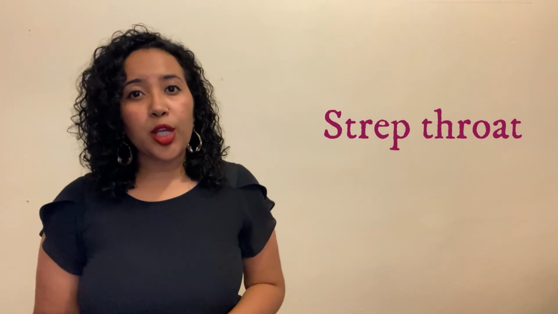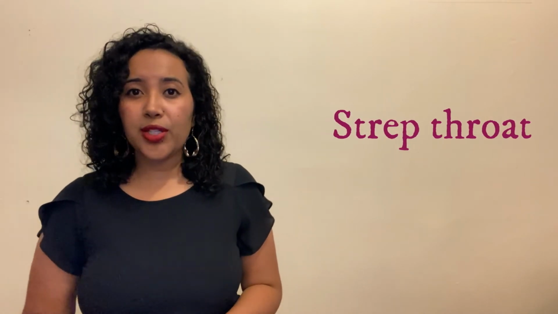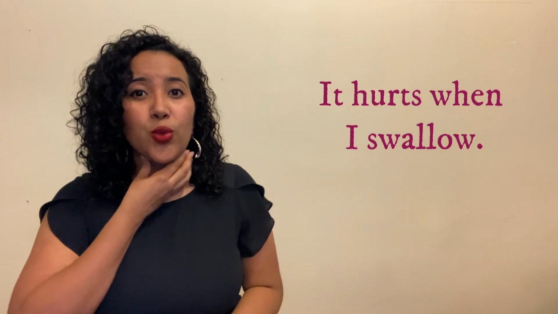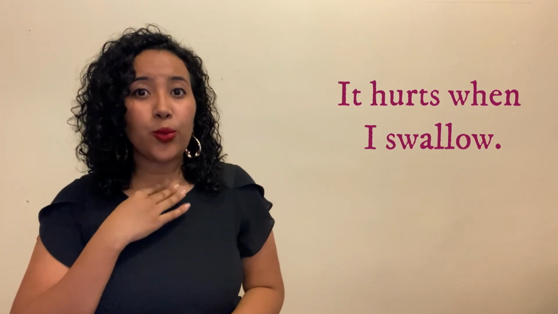There's also something called strep throat. This is how we say it in English. This is when you have a very severe sore throat. So if you're talking to the doctor, you can say, it hurts when I swallow, meaning when food goes from your mouth down your throat and into your stomach.